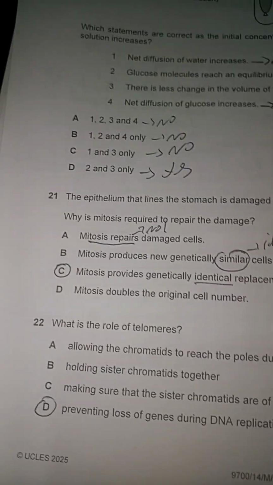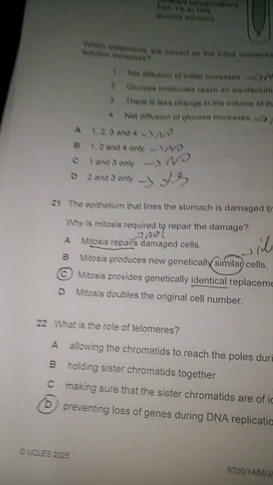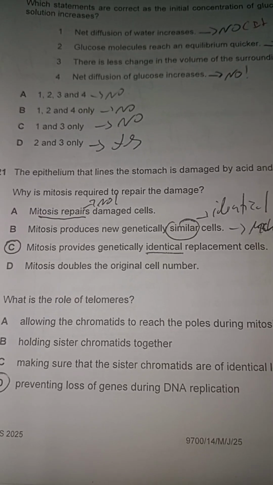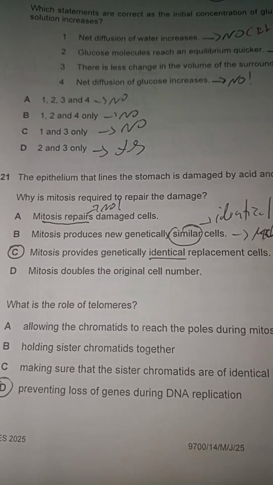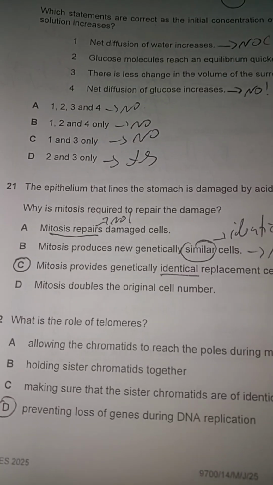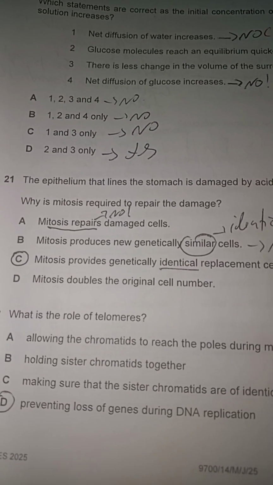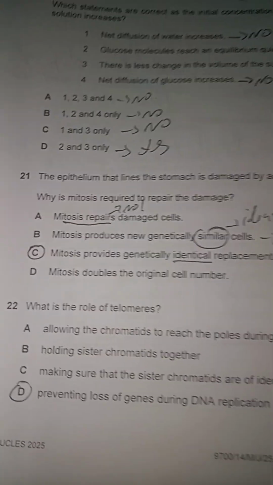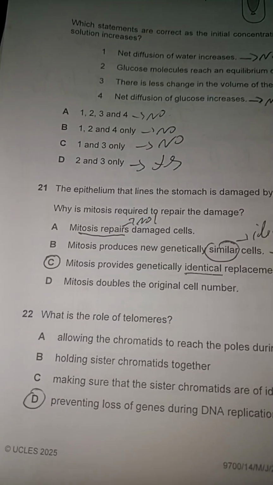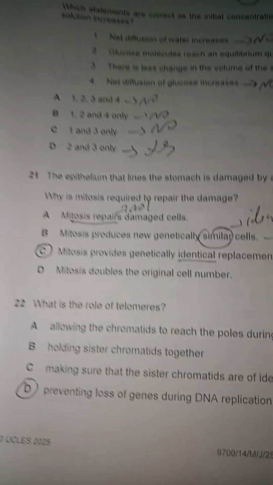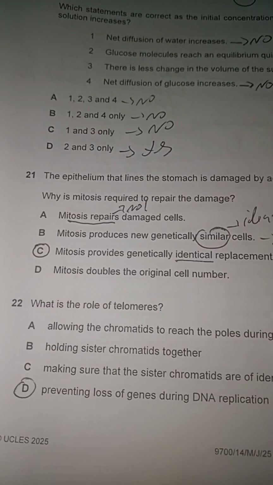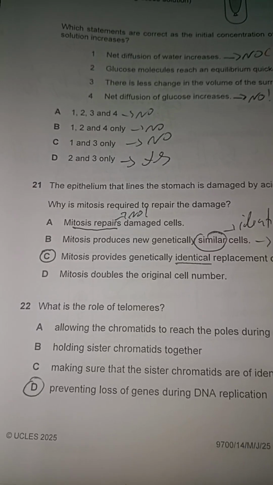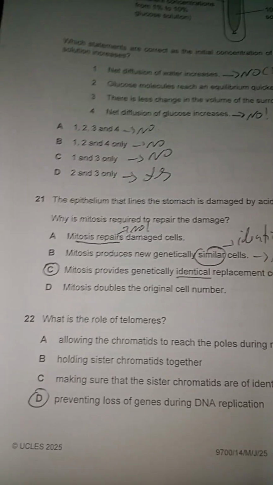So the first option here is A. Mitosis repairs damaged cells. No, mitosis does not repair damaged cells. Okay, it does not repair damaged cells. It replaces damaged cells. It cannot repair. It can replace. Mitosis is a process whereby a cell gives rise to 2 daughter cells, right? So it can only replace.